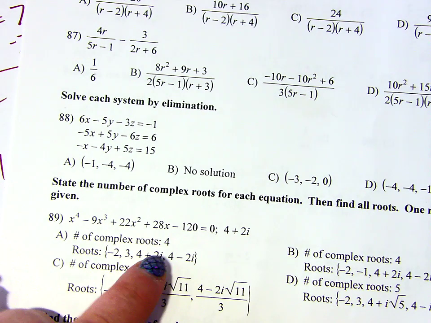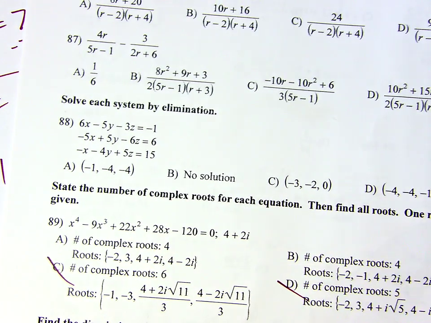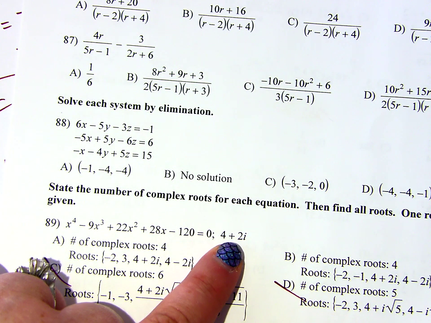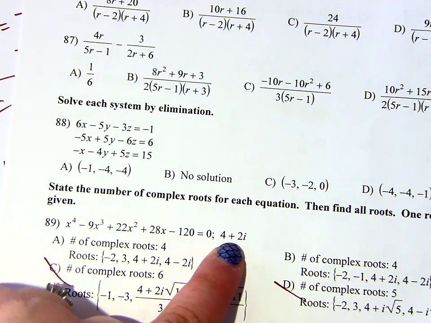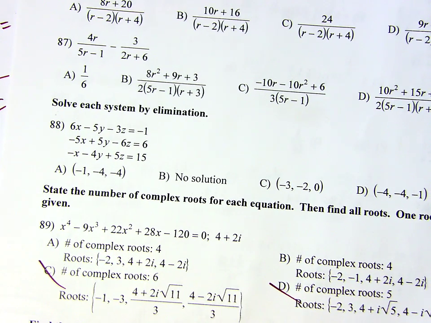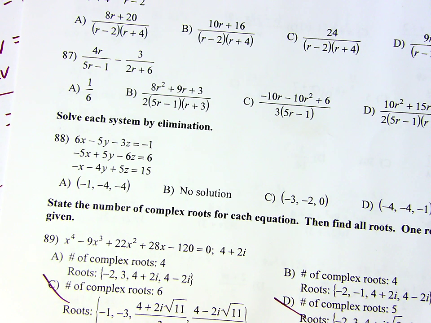And what does it want us to do? Find all roots. One root will be given. Oh, okay, that's root 3. So I'm down to A or B. And both get, okay, so that's a root. Remember they always bring their conjugate pair to the party? So look, they both have that. So how am I supposed to decide?